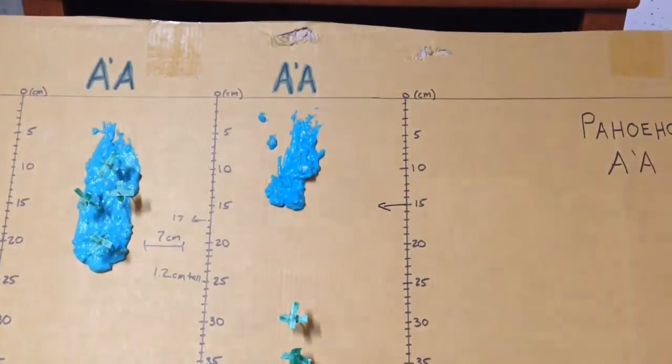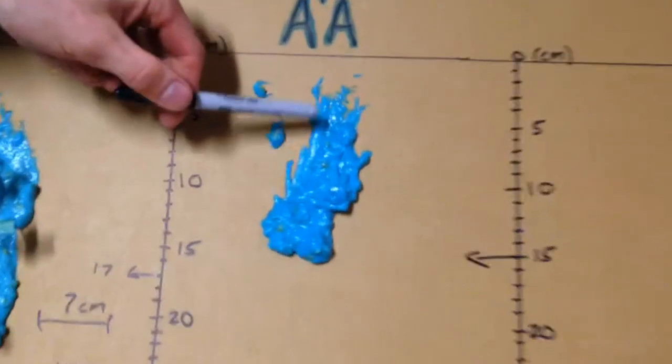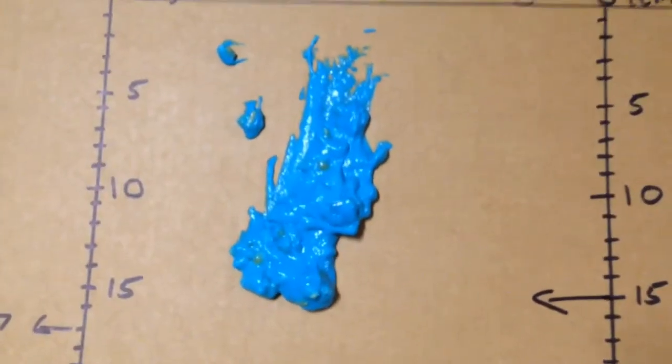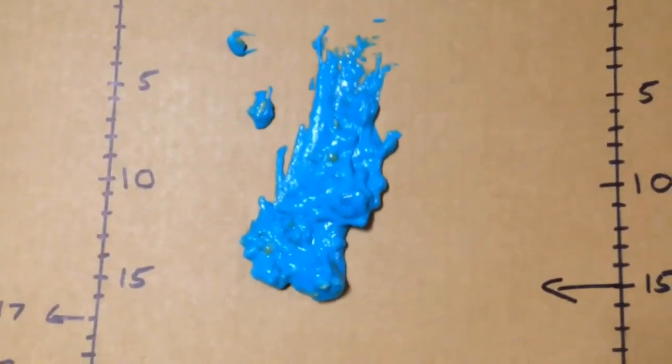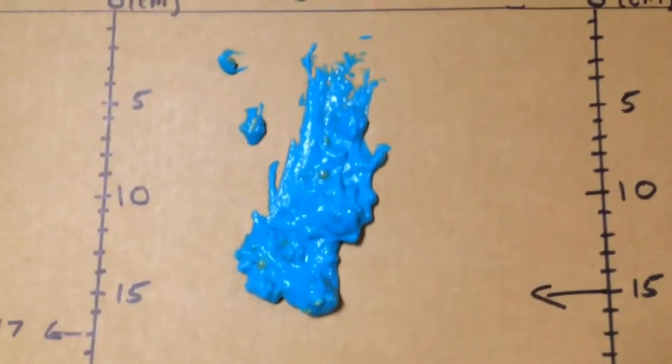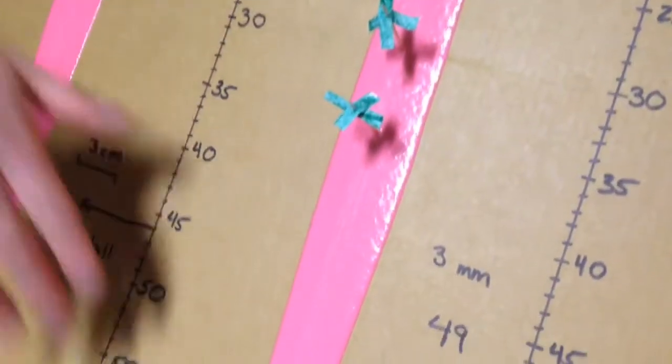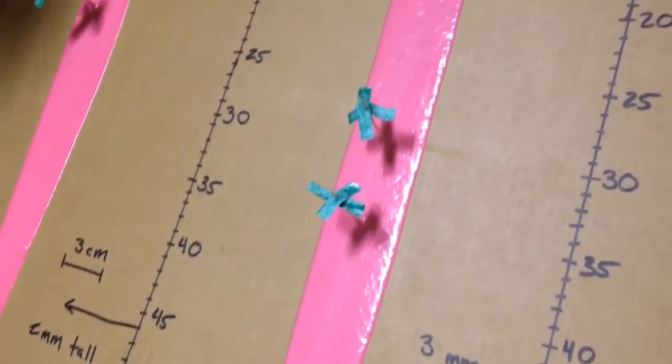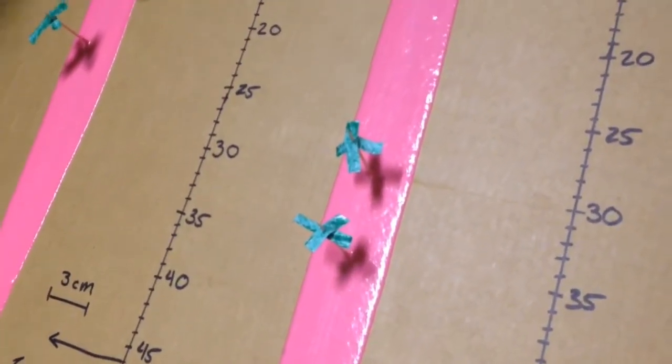So what I want you to notice here, if you can zoom in a little bit, come in, you can see how the clinker has caused a very jagged and rough surface. We see this a lot with the A'A lavas. It's very difficult if you're a hiker to climb over the top of this sort of thing, whereas if you move over here to the Pahoehoe, our Pahoehoes are very smooth. It gives a very smooth surface, ropey, and much gentler.